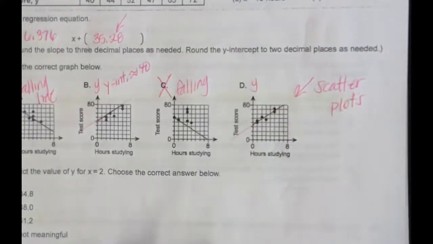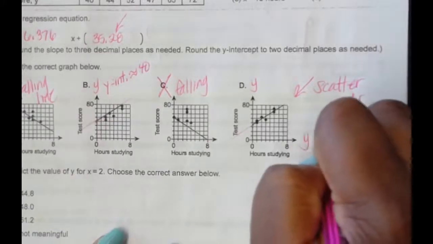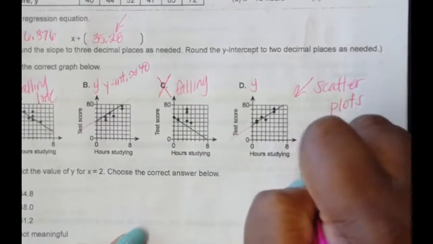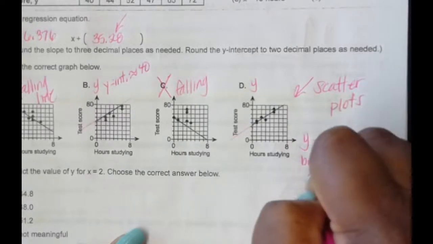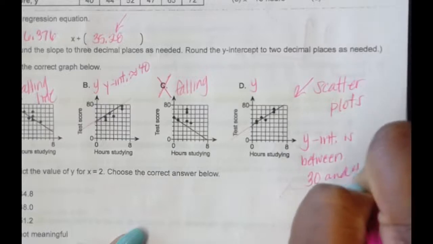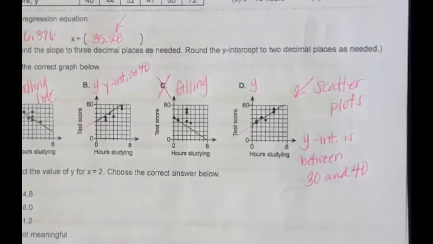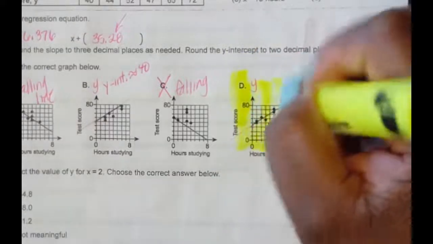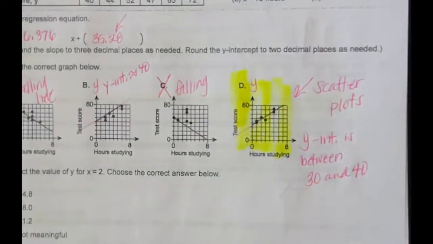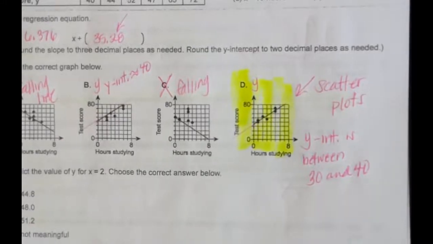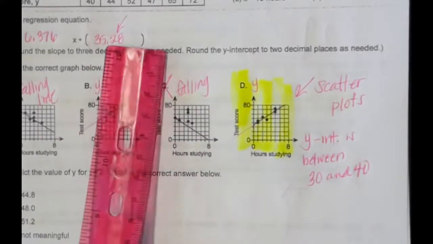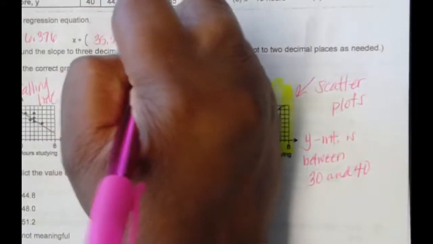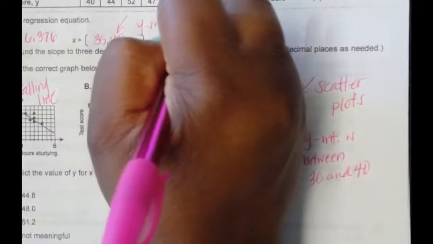The y-intercept is between 30 and 40. That's more appropriate for me. So I'm choosing that. Y'all see how I had to really look at that graph to determine, and I use this value. That's my y-intercept. That's the y-intercept. This is the slope.